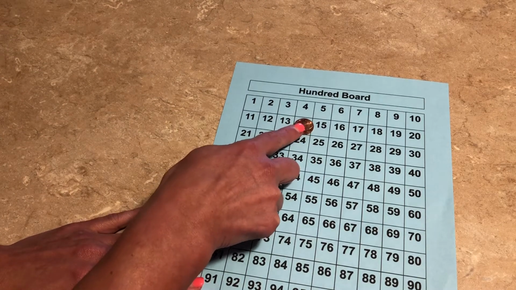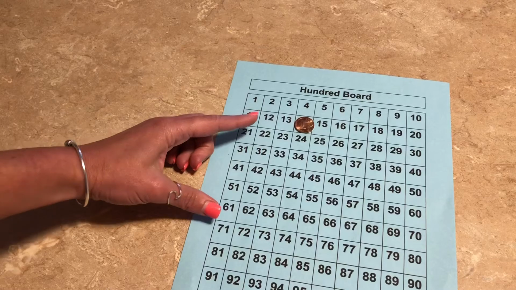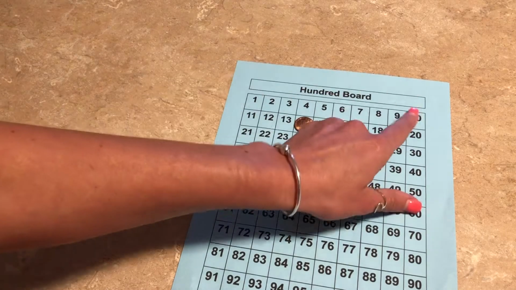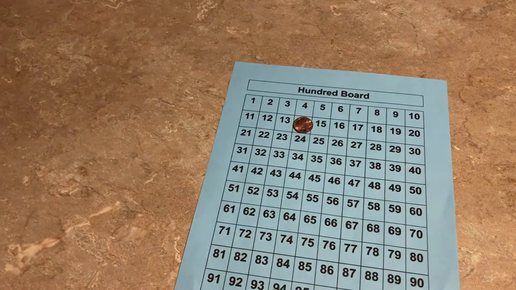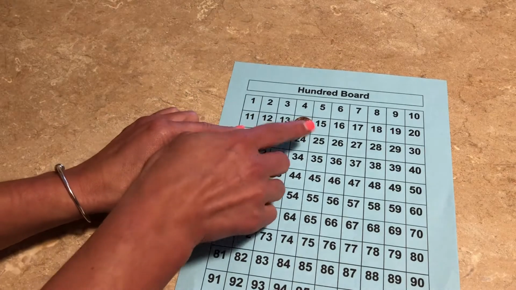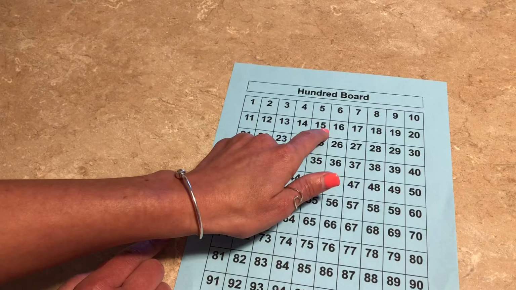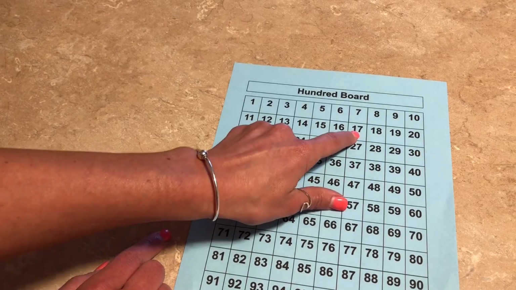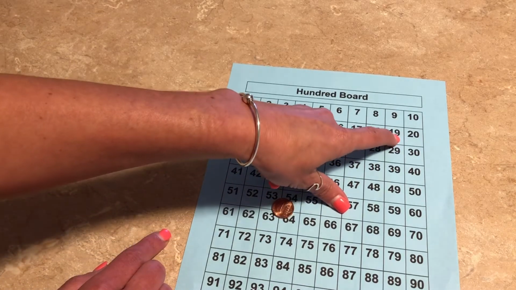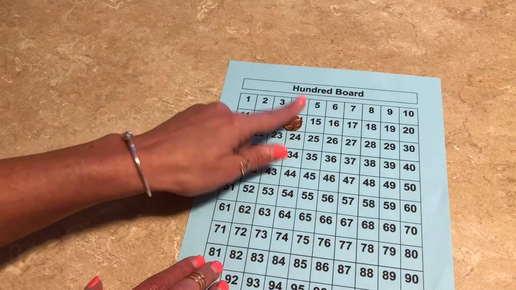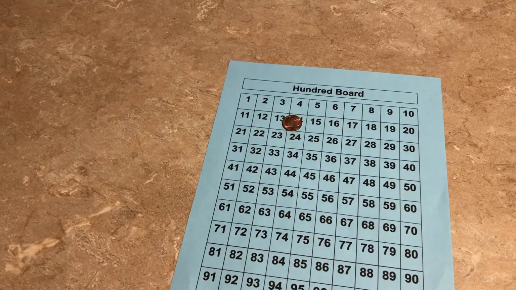Okay, so 14 is closer to the number 10. So if I were to round down, I'm rounding down to 10. Digits in the ones place value that are 5, 6, 7, 8, or 9 will get rounded up to the next 10.